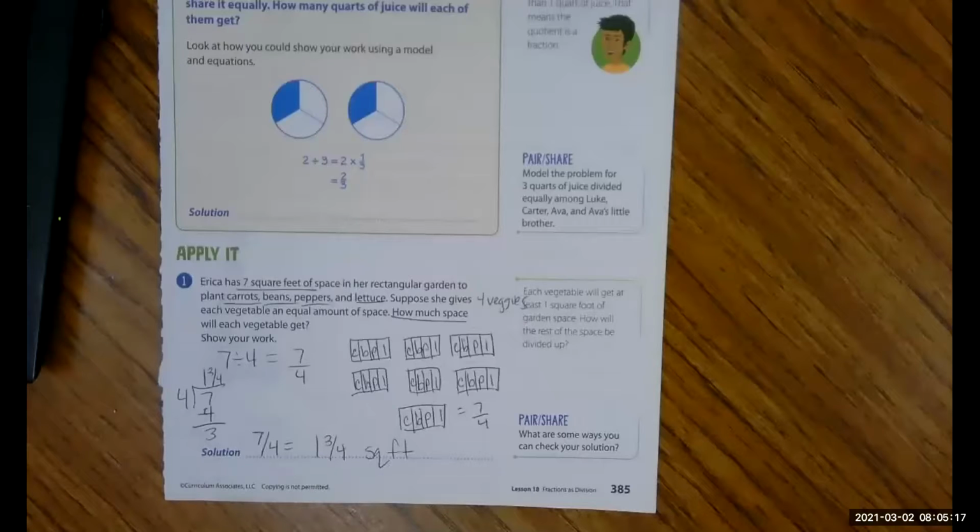The first question said that Erica has 7 square feet of space to plant carrots, beans, peppers, and lettuce. Suppose she gives each vegetable an equal amount of space. How much space will each vegetable get? Just as a review, we should be asking ourselves: what is being divided? Remember that whatever is being divided is your numerator.